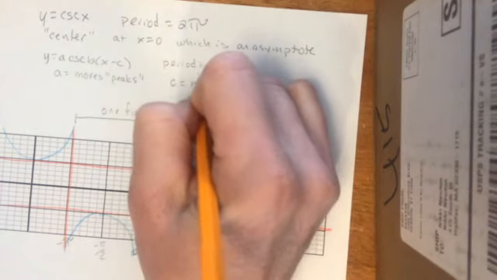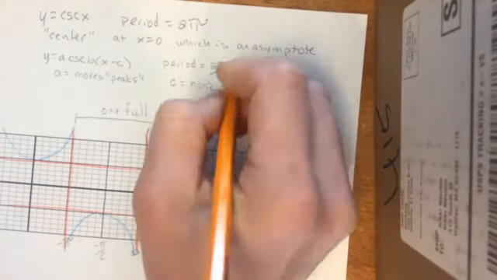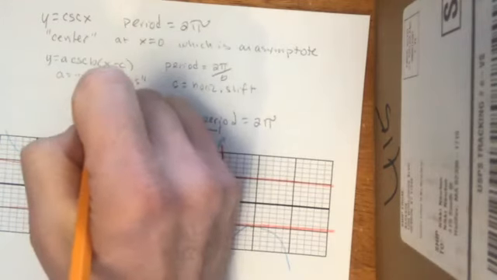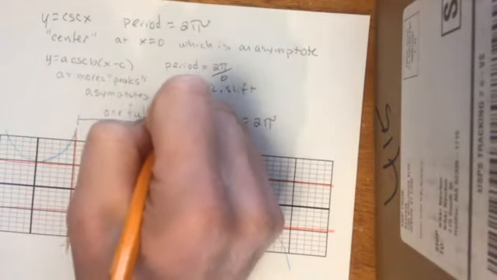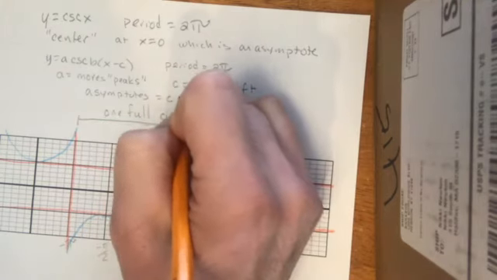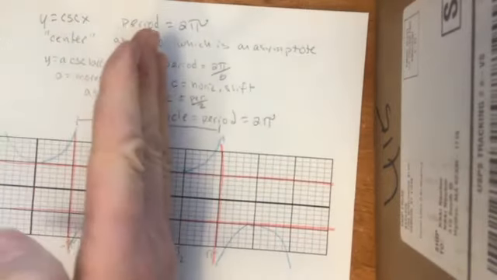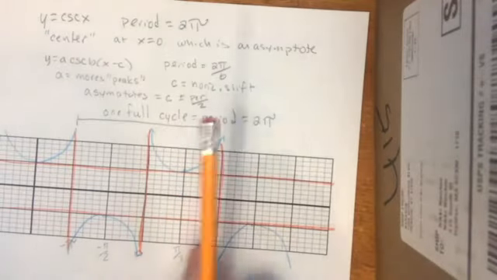C is a horizontal shift. Because I'm starting at an asymptote, the asymptotes are going to be at C plus or minus half the period. And that gives me my middle asymptote, my left asymptote, my right asymptote, and that's the whole thing.